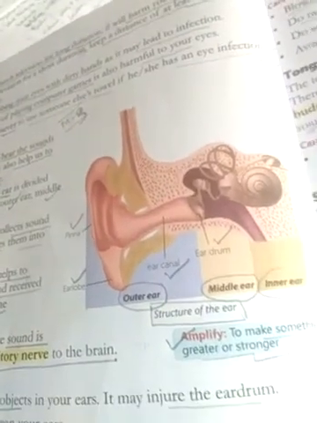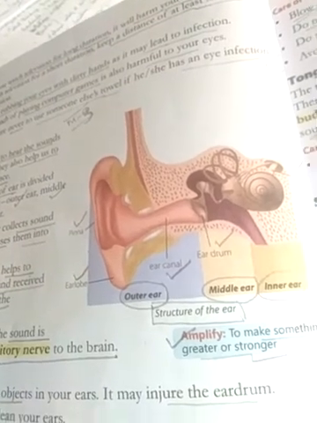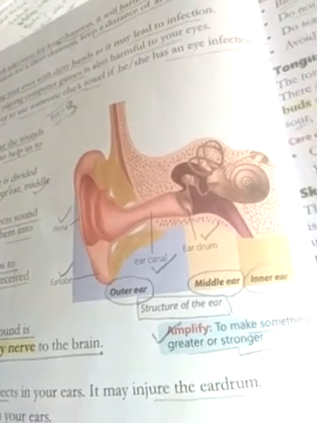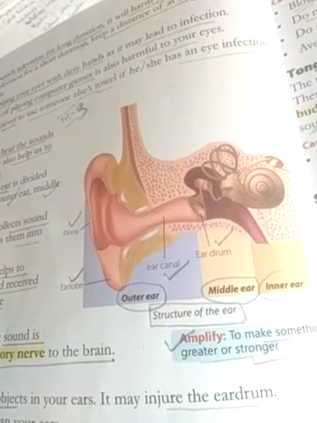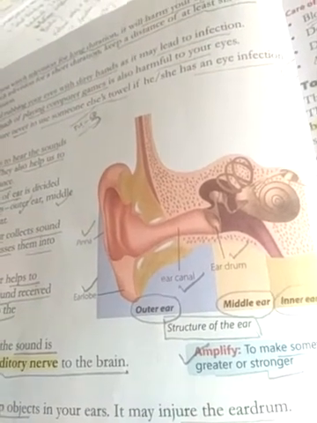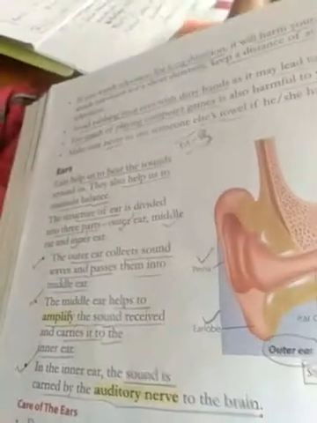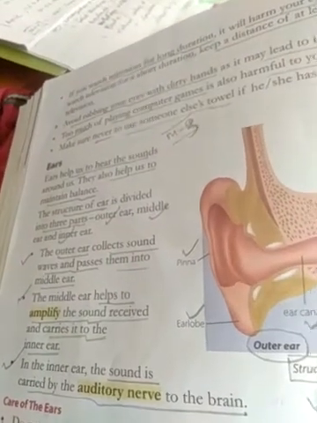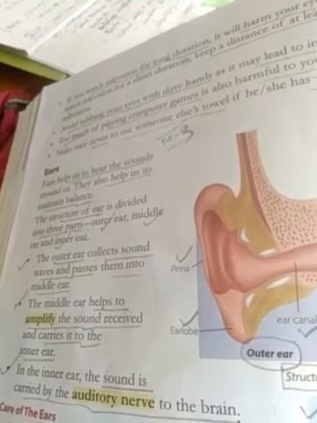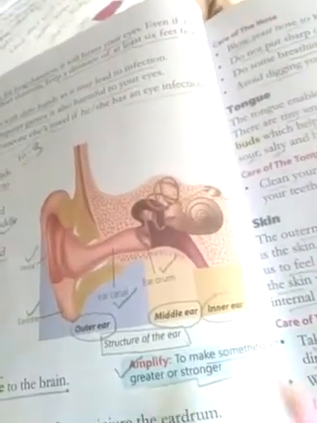What is the meaning of amplify? Amplification is the way of making something larger, greater, or stronger. This is the meaning of amplify. And finally, in the inner ear, the sound will be carried by the auditory nerves, this is the auditory nerve, clear, to the brain.